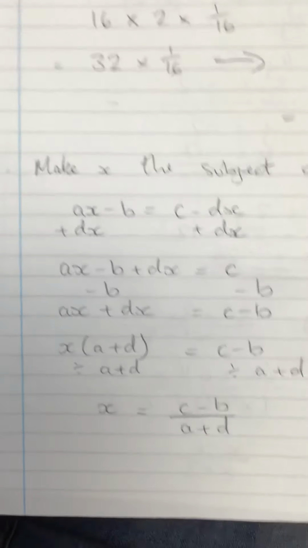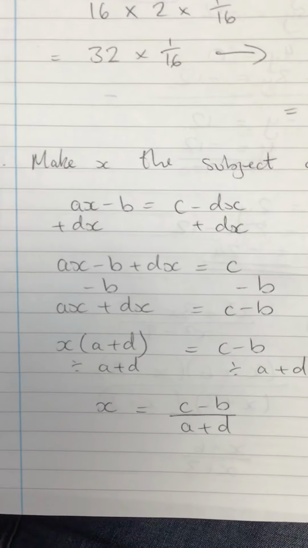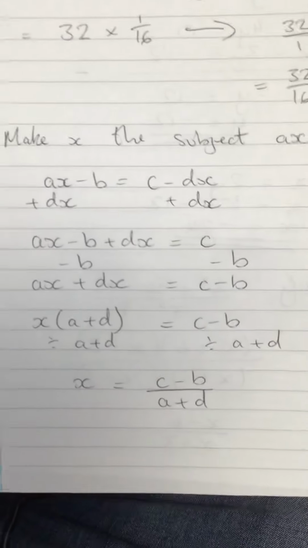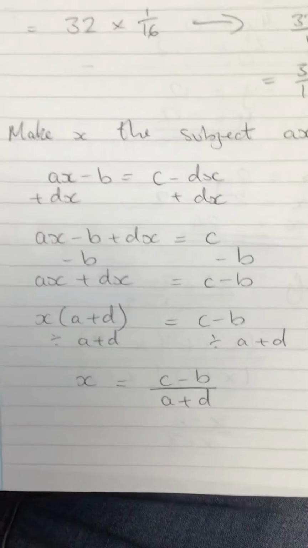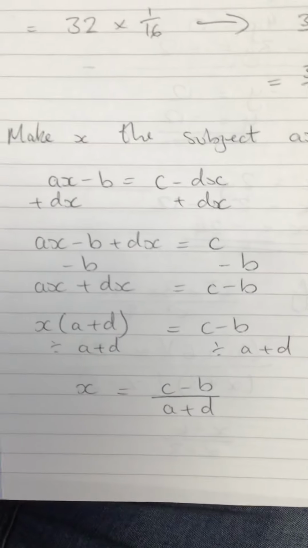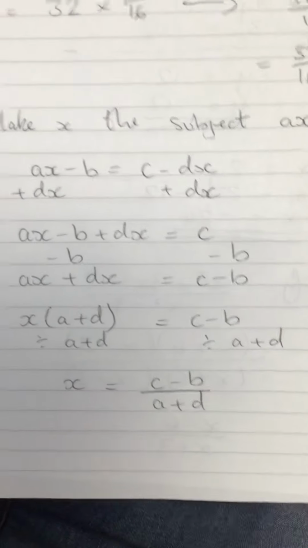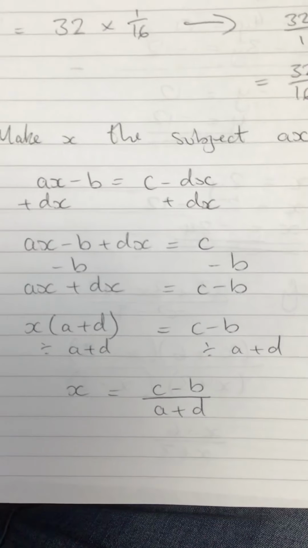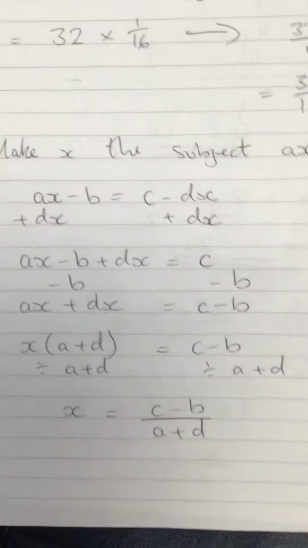Basically now factorize x, so take x out, so you've got a plus d and it's equal to c minus b, and basically you divide now by a plus d and you end up with x is equal to, because x is just on its own, c minus b all over a plus d. Okay.